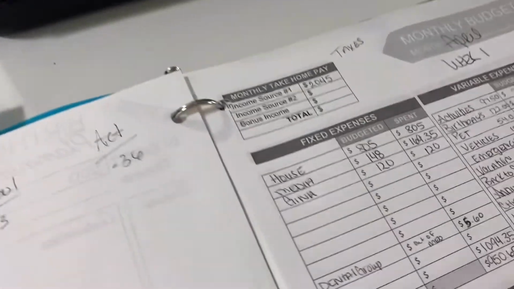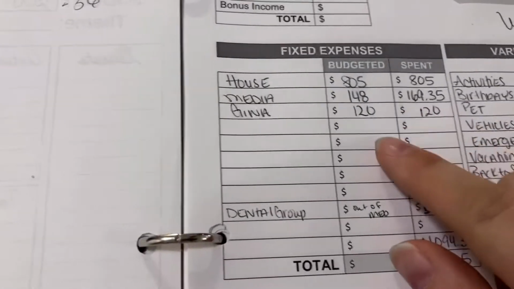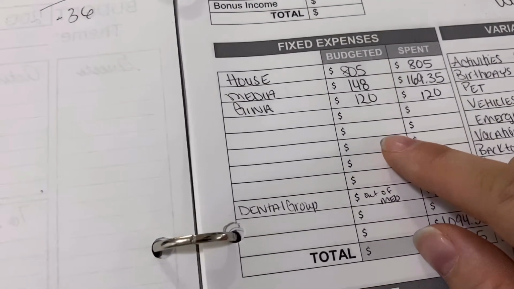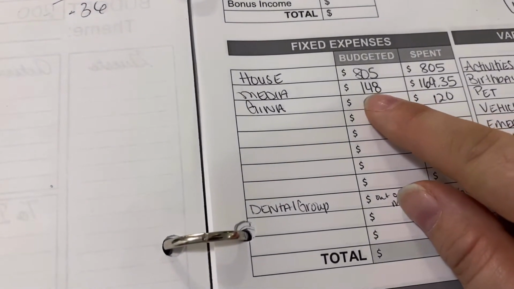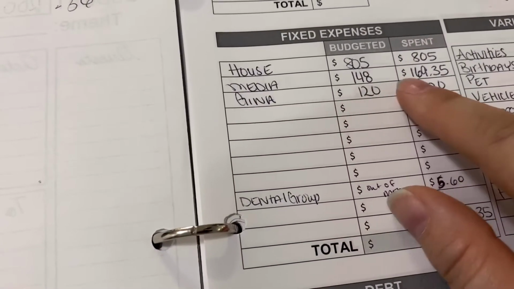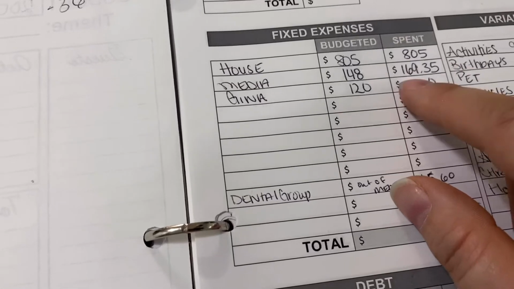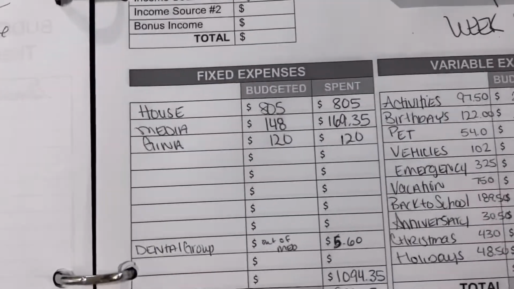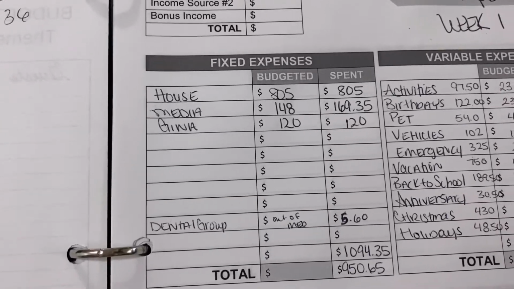A little side note, when doing our bills, a lot of them are averages. So for here, like media, we average $148, but when we actually go to pay it, it could be a lot more, $170. So we always try to keep some extra money in our account for that reason.